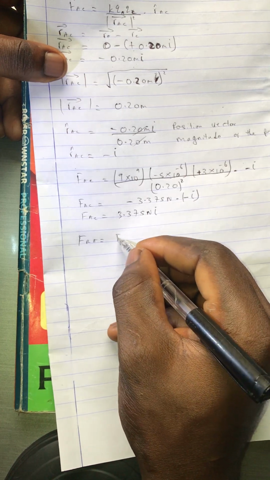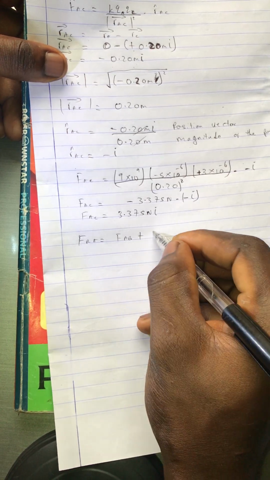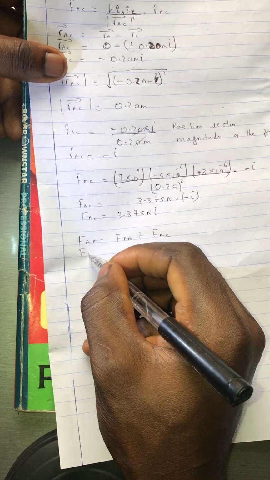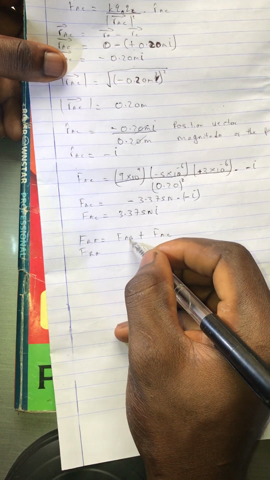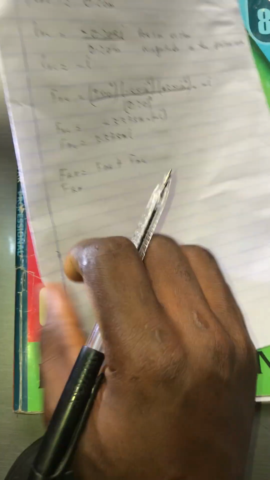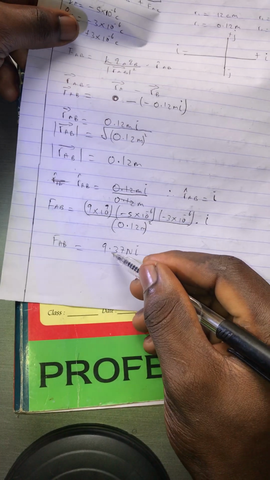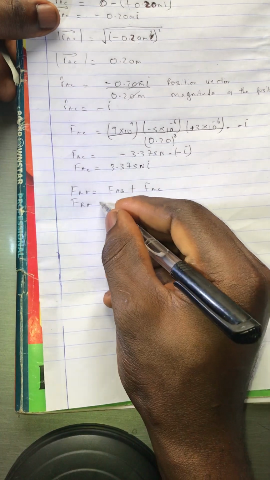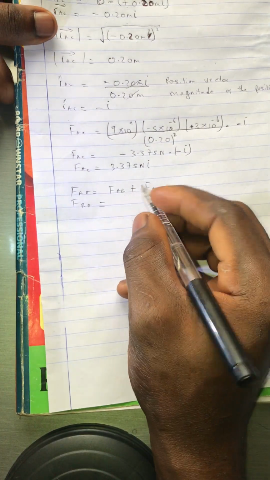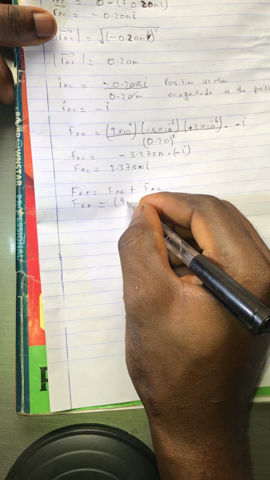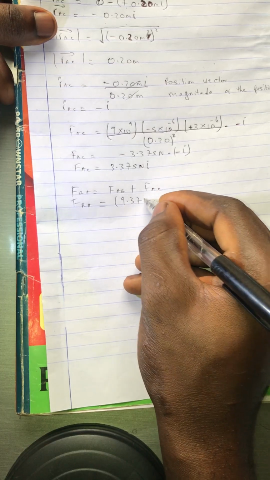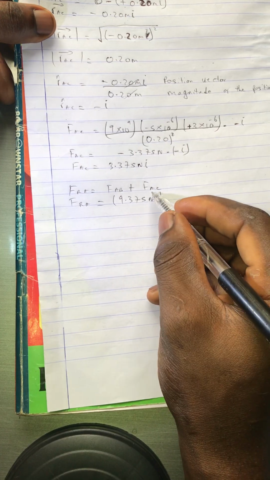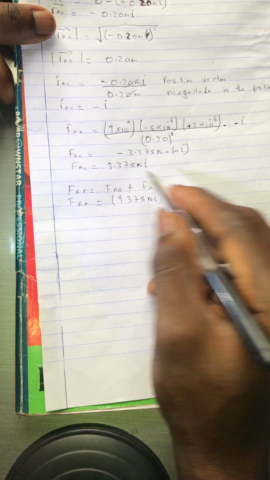Now, let's find the net force on A, which is equal to the force AB plus the force AC. What do we got as our AB? We got 9.375 Newton i. And what do we got as our AC?